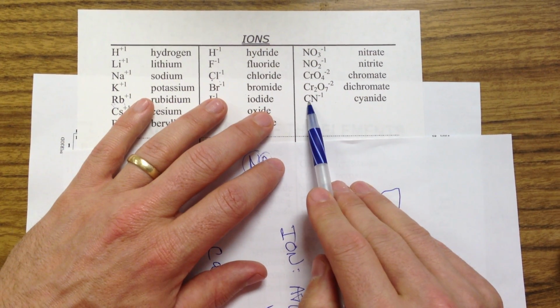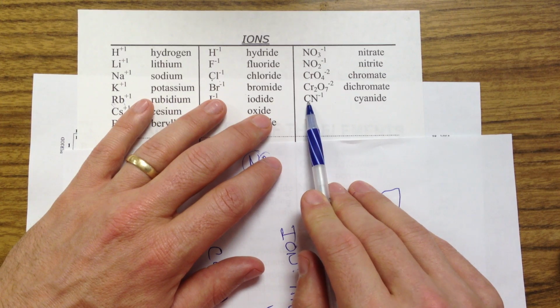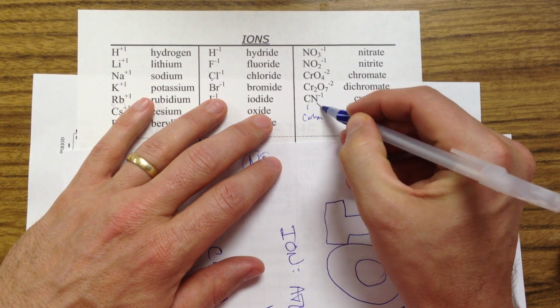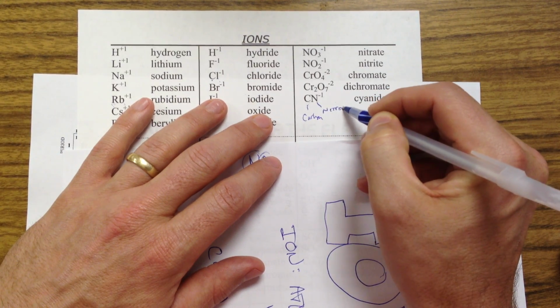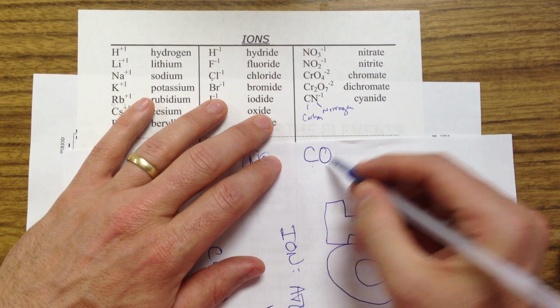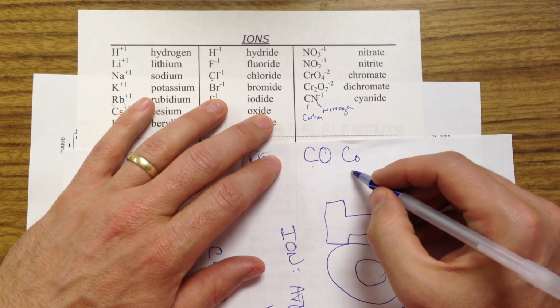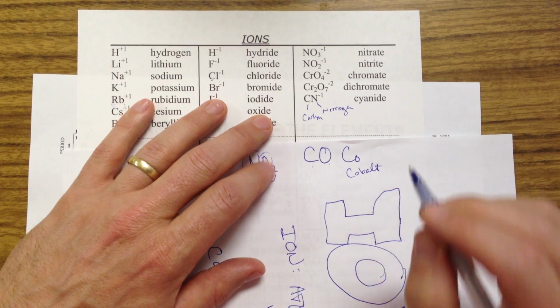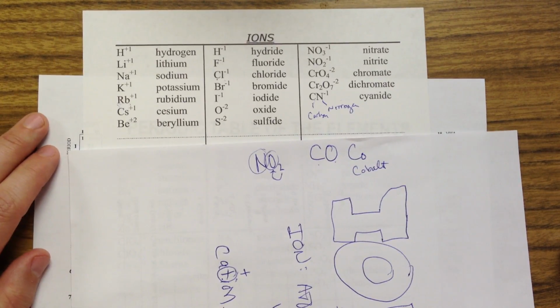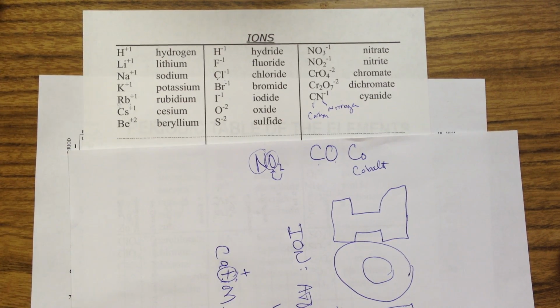But here, for cyanide, you'll see that we have 2 different capital letters. That one stands for carbon, and that one stands for nitrogen. So you got to be really careful because CO would be carbon and oxygen, but Co would be cobalt. So you got to be careful about capitalization. Every element has exactly one capital letter in its formula.